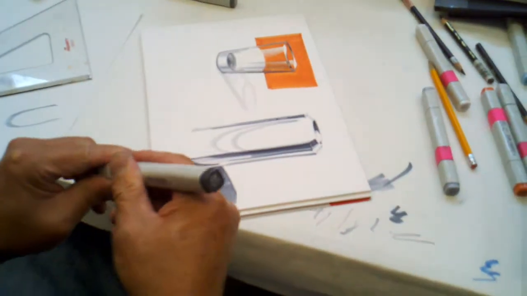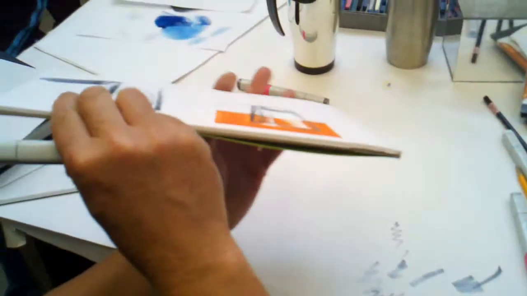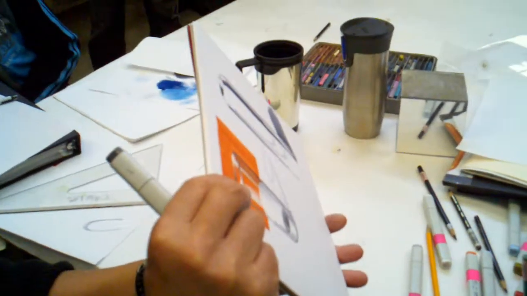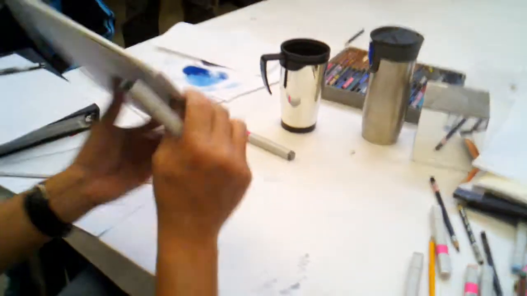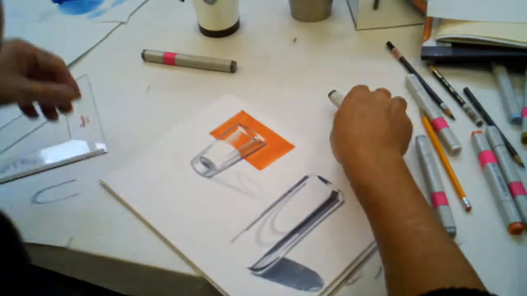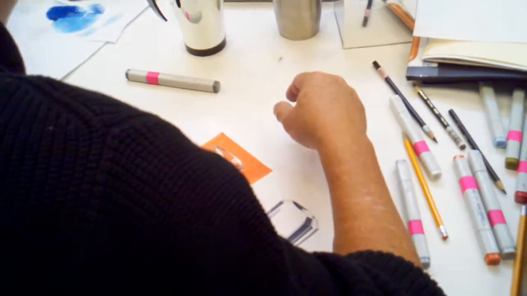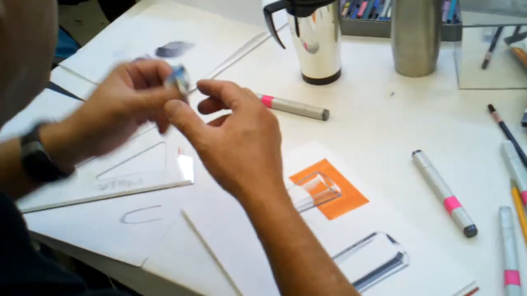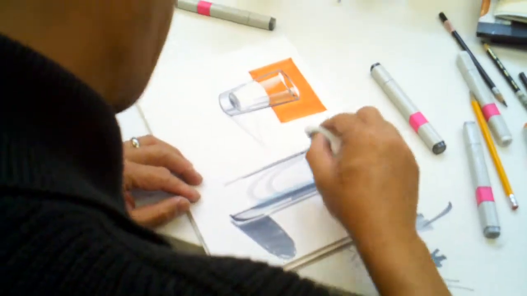I just want to add a little bit more of that. So it may look something like that. And then I'll use some pastel. Luckily for me, we're doing shiny stuff this afternoon or this morning. So I'll add a little bit of blue.